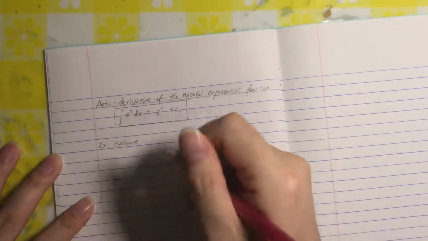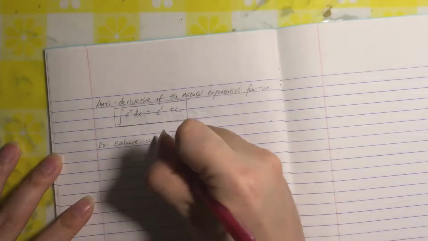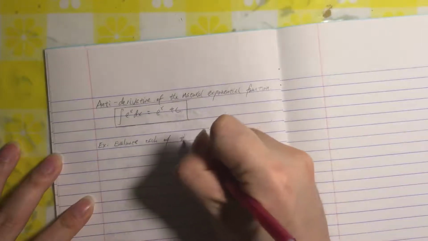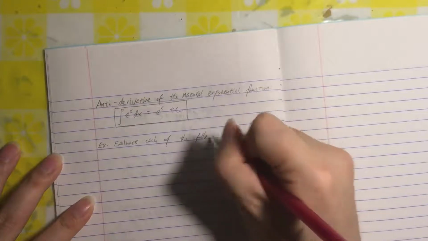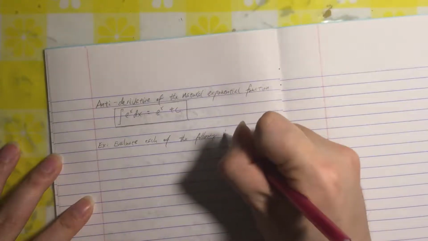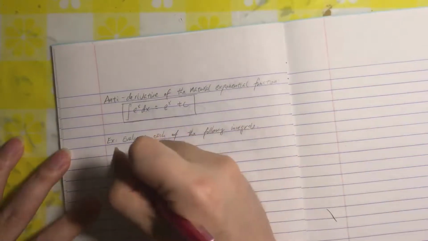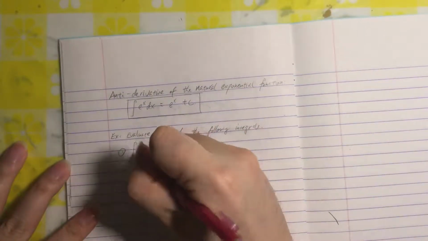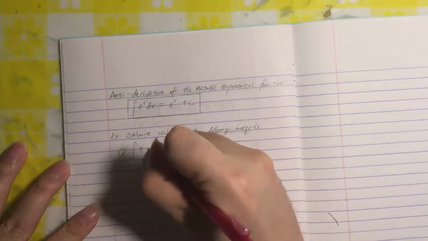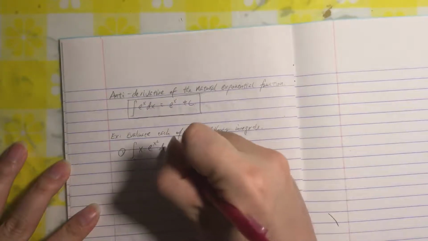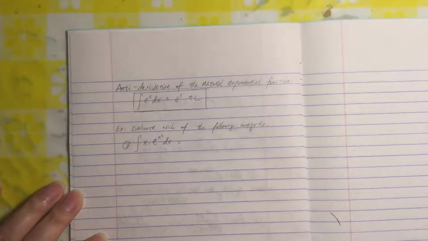Evaluate each of the following integrals. First example, integral of x times e to the power of x squared dx. How can we take antiderivative for this function? It looks like it cannot be done directly. Since we can't find antiderivative directly, let's try to apply U substitution.